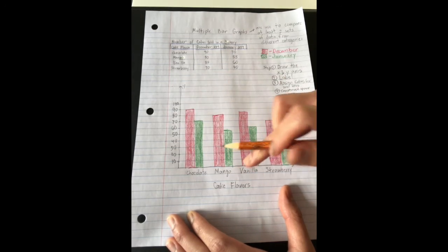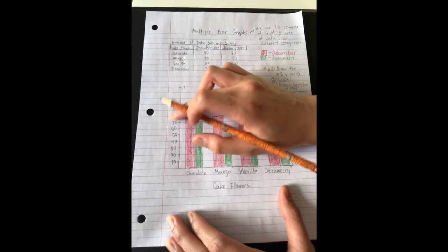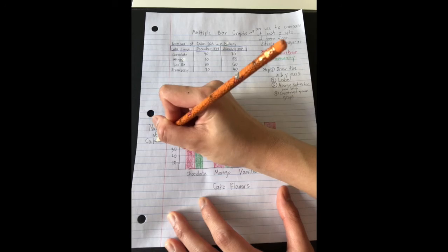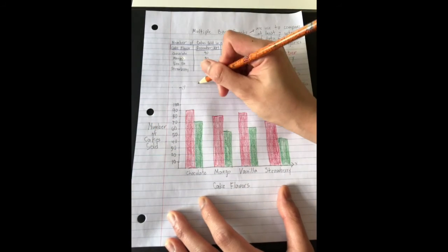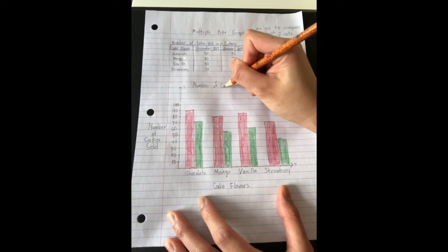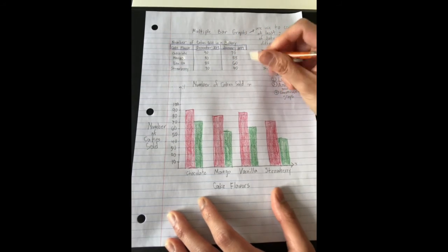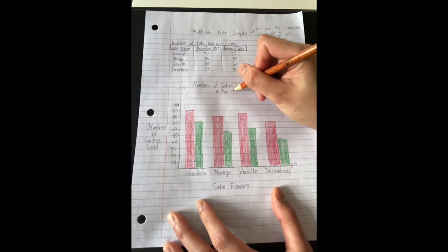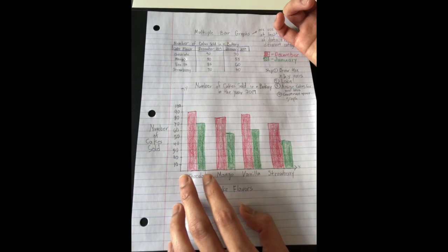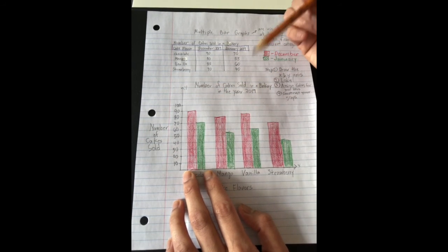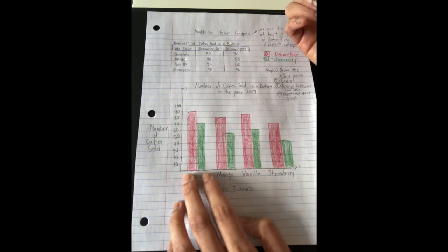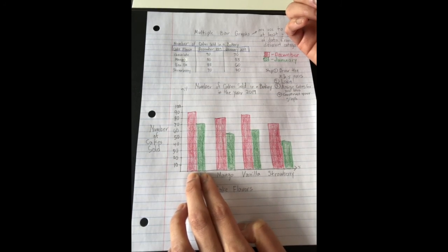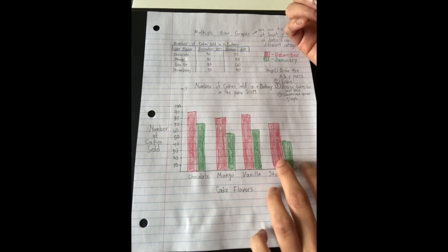By the way, we forgot to put the label for the y-axis. The numbers in the y-axis represent the number of cakes sold. So please observe our graph for the multiple bar graphs. The bars for each category are put together, just like this. But there is still spacing in between each category.